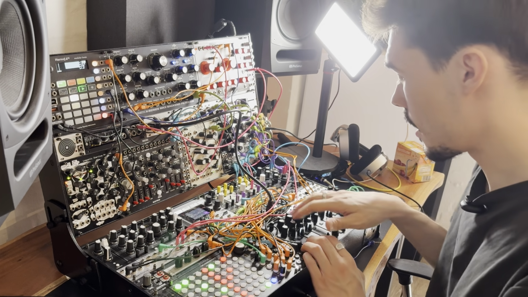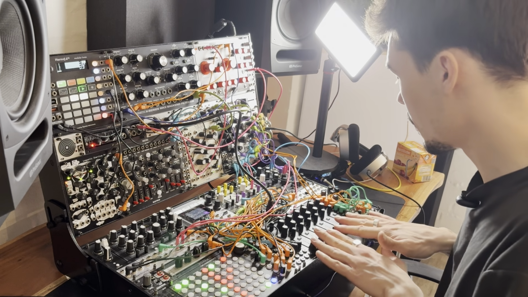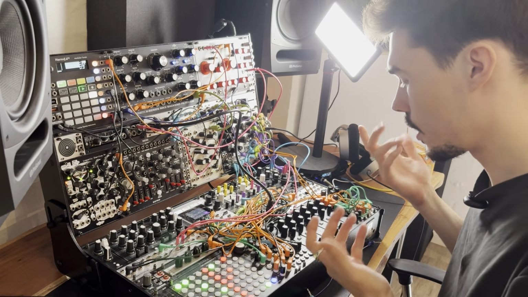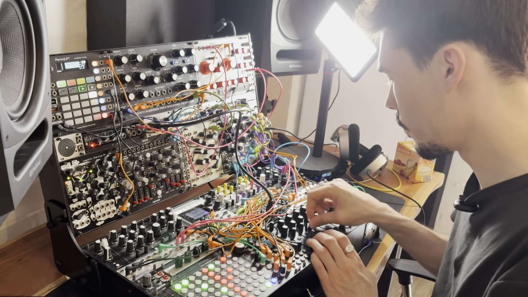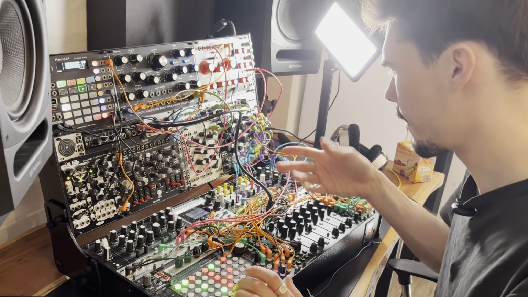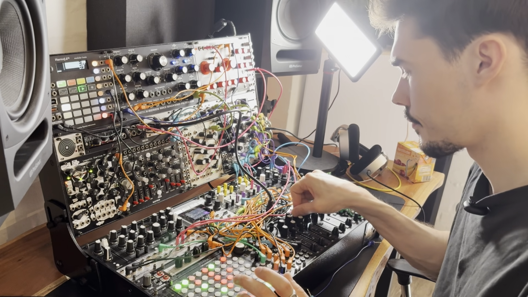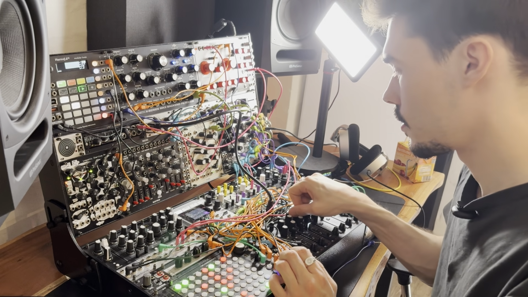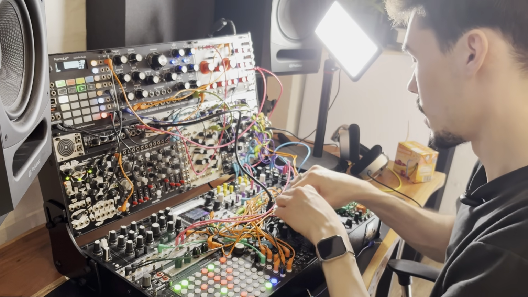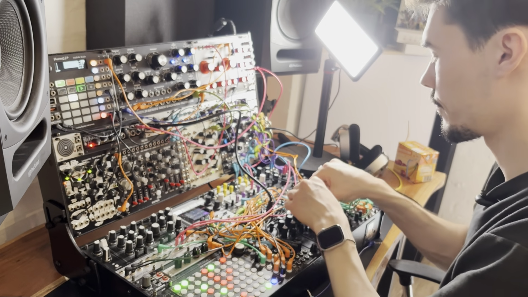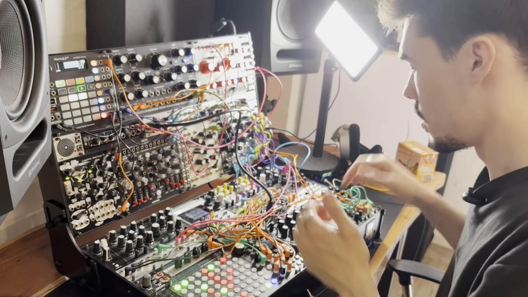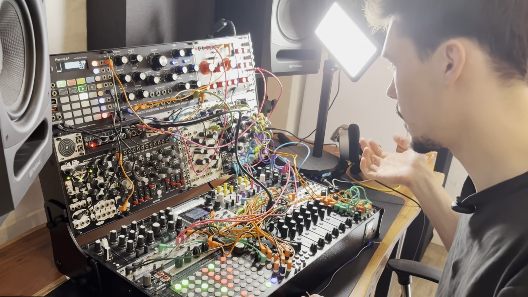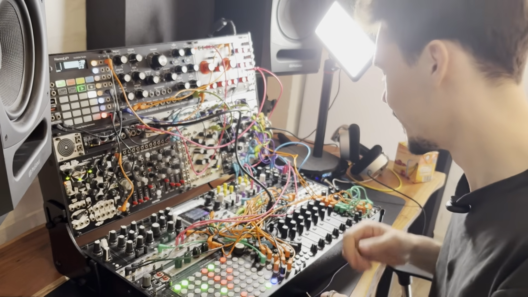Yeah, and then I use send and return on this mixer here. I have two FX8s on the side, and one is doing a delay and the other one is doing a reverb. And you can hear it with the hi-hats the best. Just the delay, and the reverb. Yeah, and I use these for most of my sounds, just reverb and delay, and it's all you need most of the time.